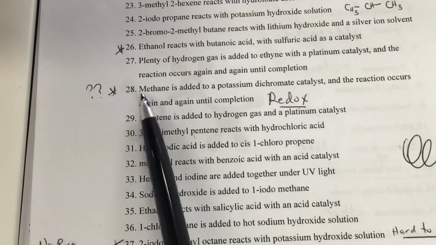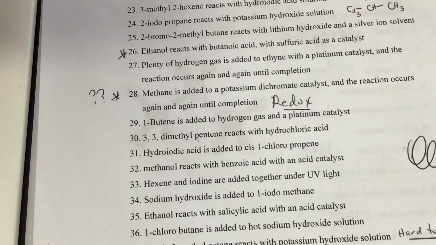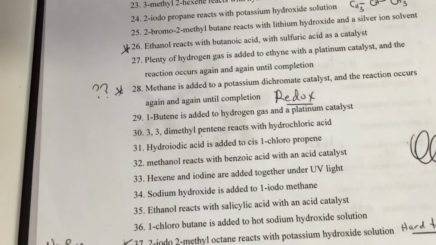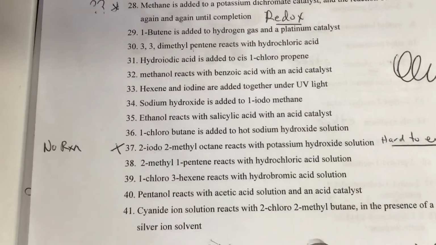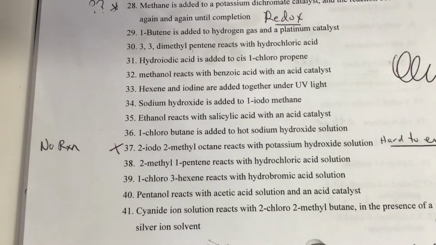Now, I've labeled this. 28 is something called a redox reaction. We haven't studied any redox chemistry, so I do not expect you to do 28. Also, the other one that's a bit confusing, 37, actually has no reaction with it, and it's hard to go through the reasons why.